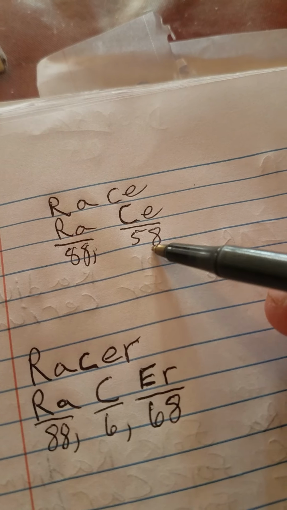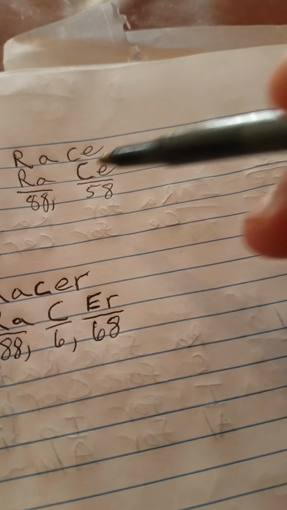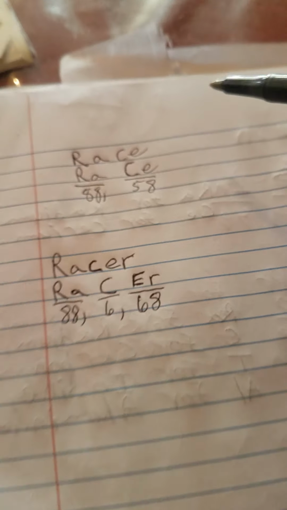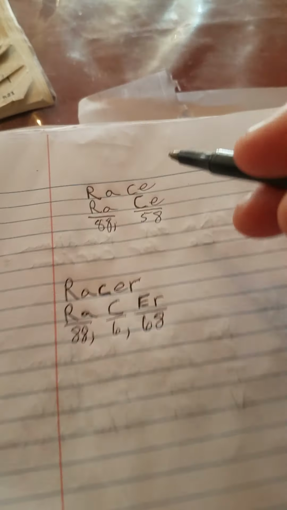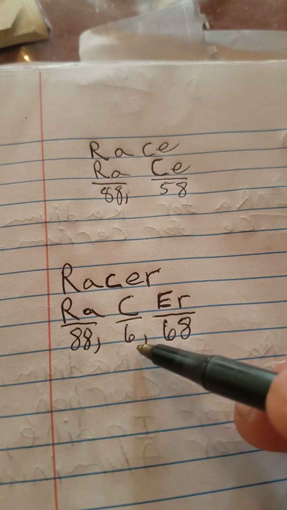Now, if you want to use race as in a car race, we do it again, easier. We got race, capital R and a small a for 88, atomic number. And we got cerium, 58. Remember cerium? Remember that one? CE. Now, all we did here, we used the same thing. We used the RA and the CE. We got 88 and 6.